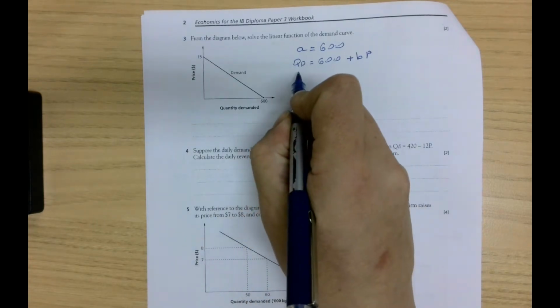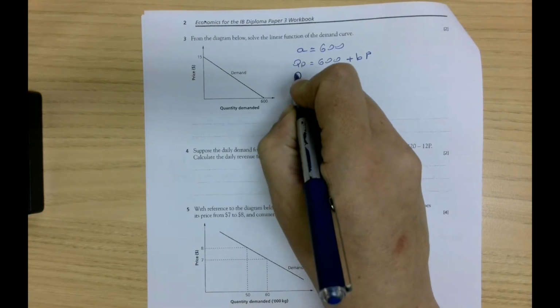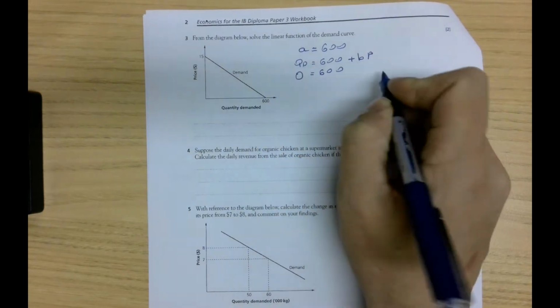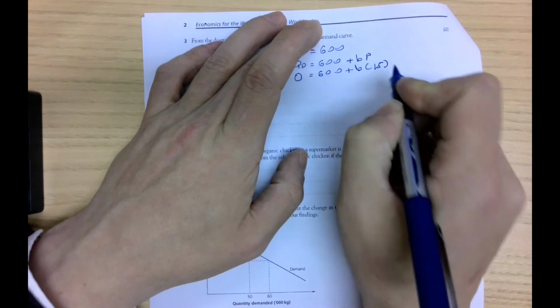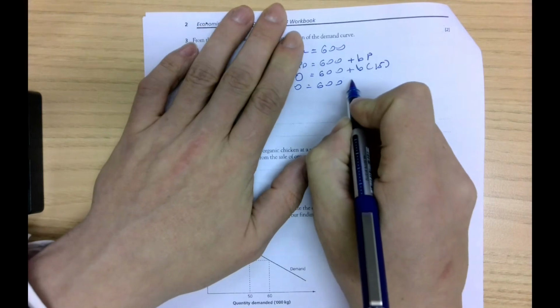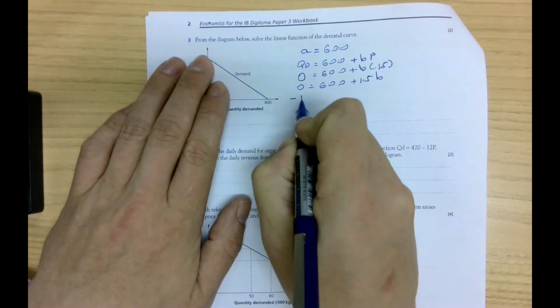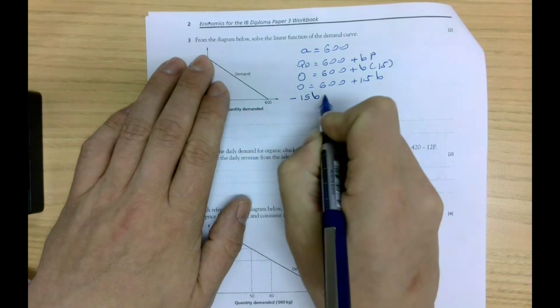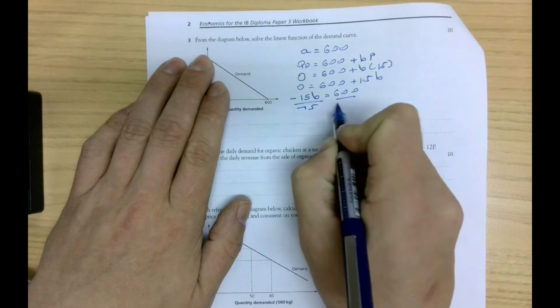So what we get is, we know that at a price of 15, quantity demanded is 0. So it goes 0 equals 600 plus B times 15. Okay, so 0 equals 600 plus 15b. I'm going to bring the 15b over, becomes minus 15b equals 600. Divide both sides by minus 15.